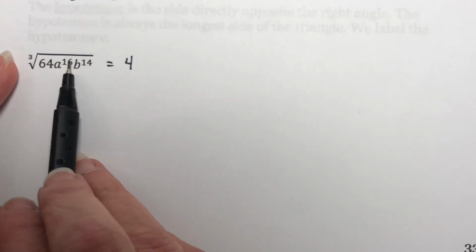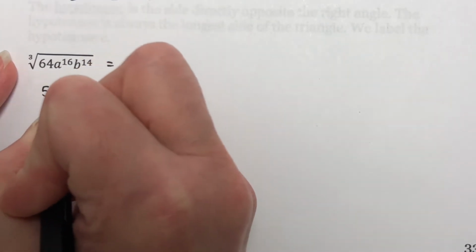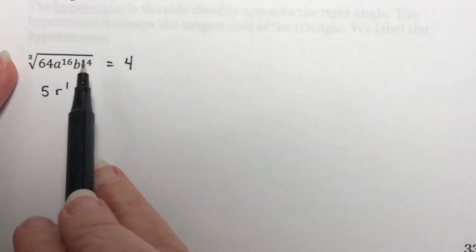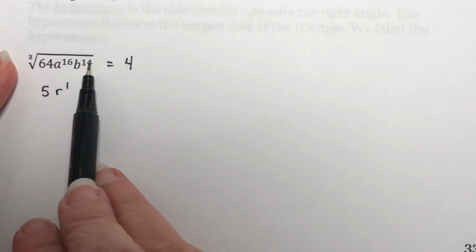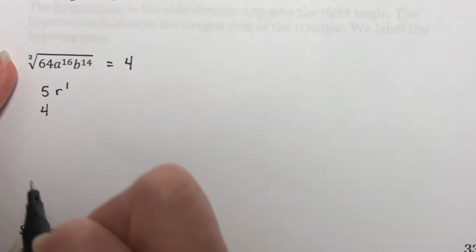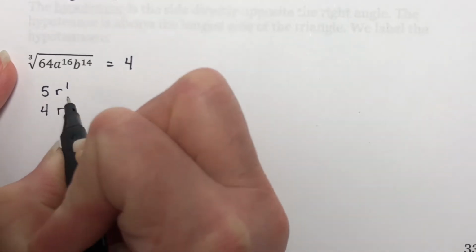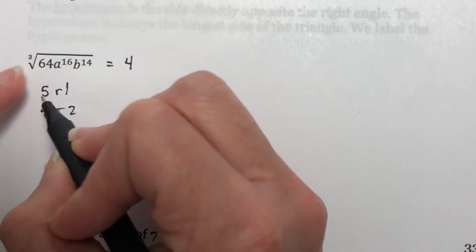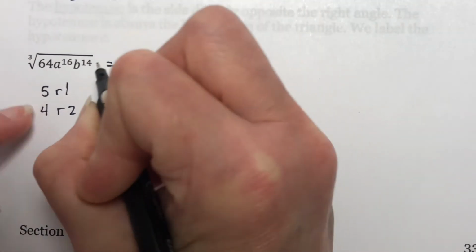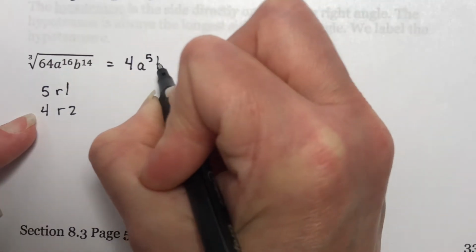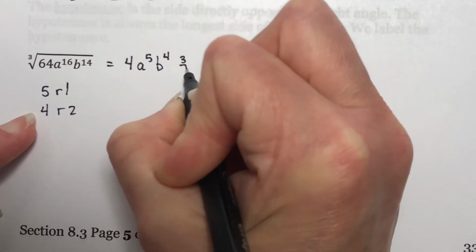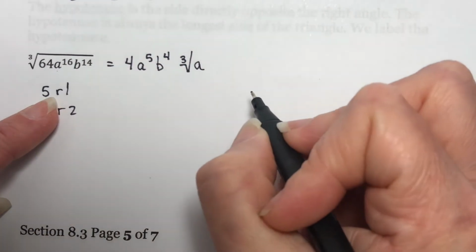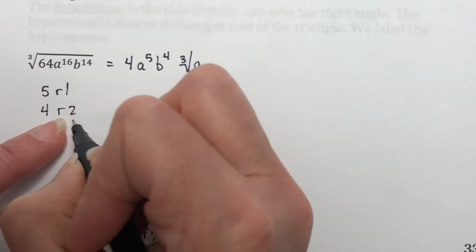3 divides into 16. Well, that goes in 5 times with a remainder of 1, right? Okay. And the cube root of b to the 14th, 3 divides into 14. That goes in 4 times to give me 12, and its remainder is 2. Okay. So this is 4 times a to the 5th, b to the 4th, times the cube root of a to the first power, and we normally don't write that first power, b to the second power.